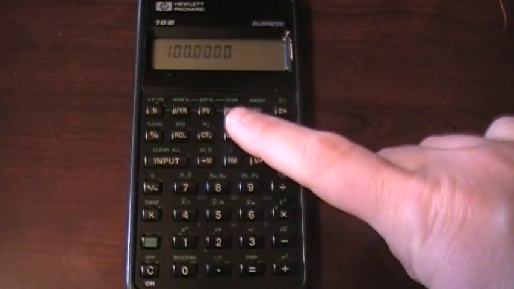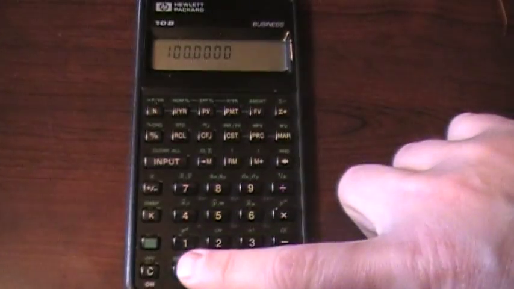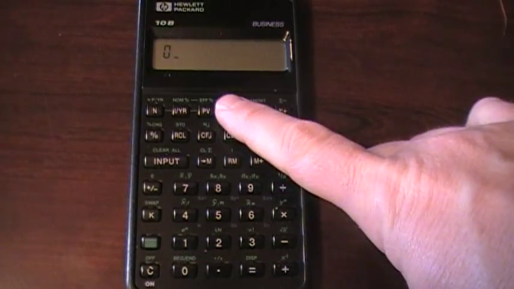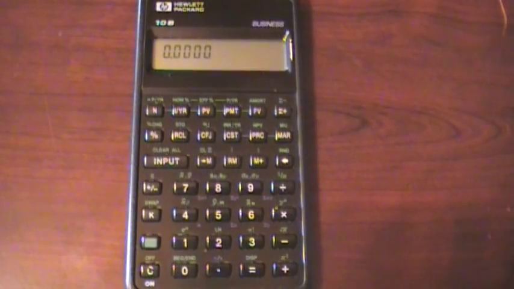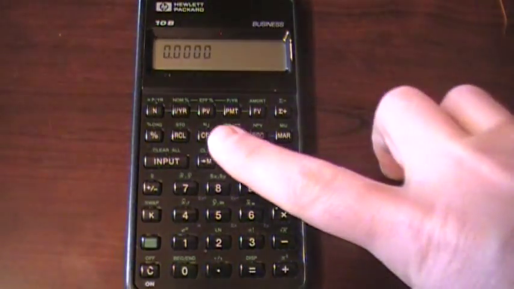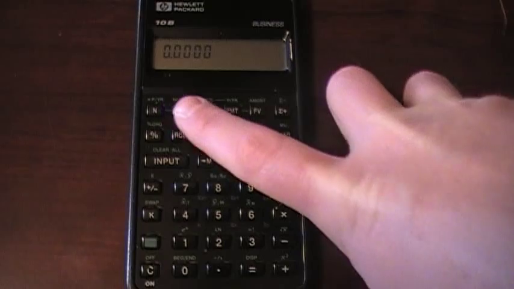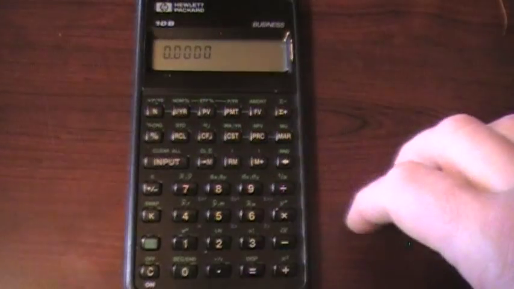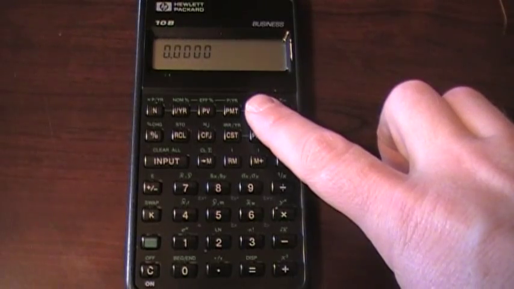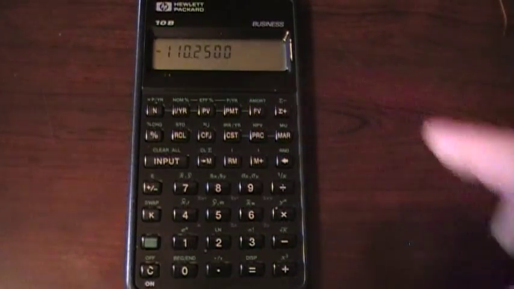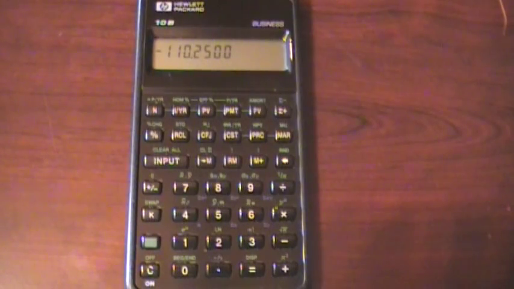Now again, we don't have a payment, but let's go ahead and put 0 in there anyway, because the calculator stores any numbers that we've entered previously. So I would recommend always putting in a number, even if it's 0, in 4 of the 5 time value of money buttons. So to solve for our future value, all we do is hit future value and see that our answer is $110.25. Now notice that that's negative.